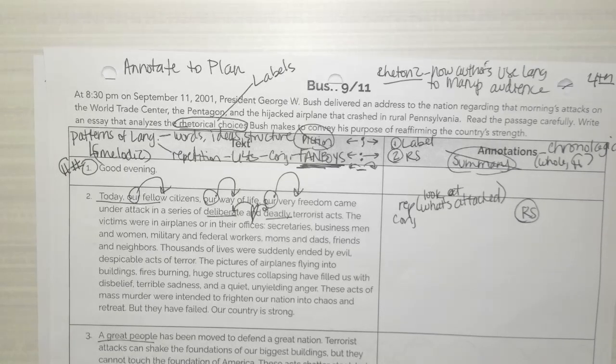All right. What's a component of the rhetorical situation that we can connect it to?